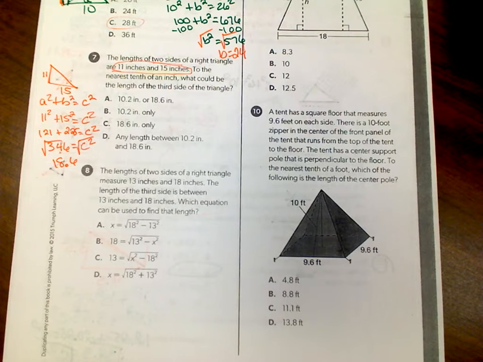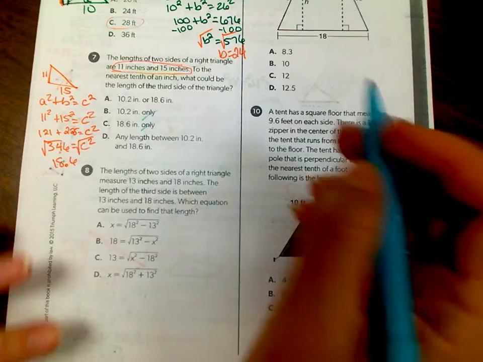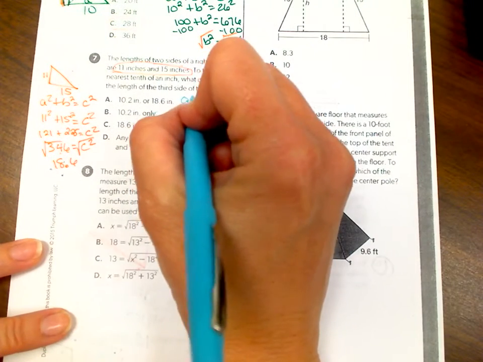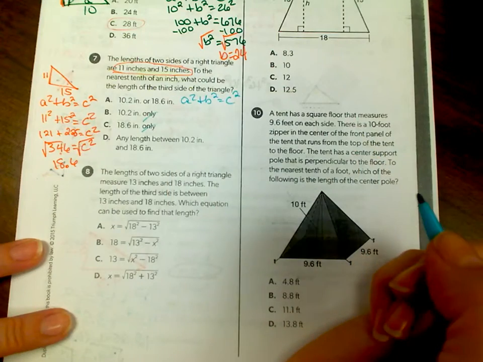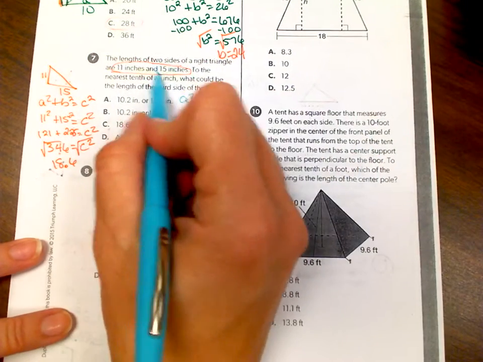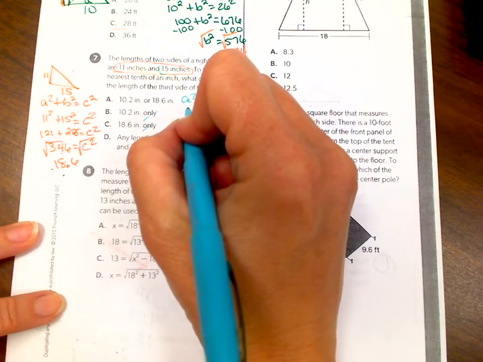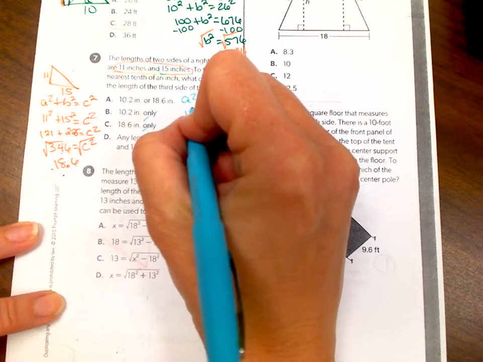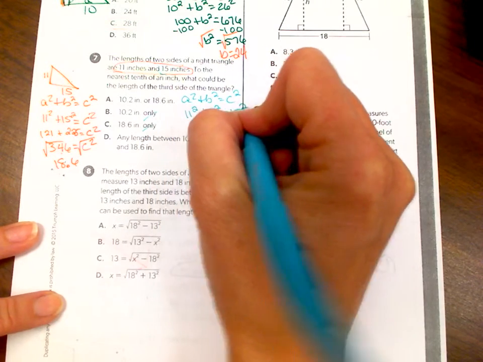So, because it doesn't say that, we're going to try the other way too. So I am leaning toward this not being your answer. So let's do a squared plus b squared equals c squared. And let's just say 15 is our hypotenuse. Just say. So we can do 11 squared plus b squared equals 15 squared.